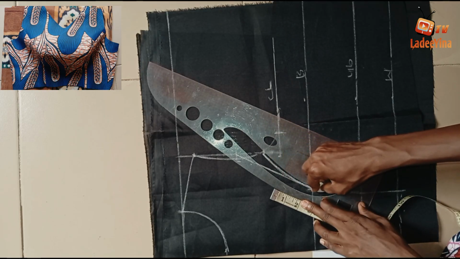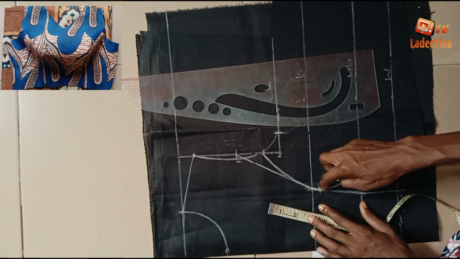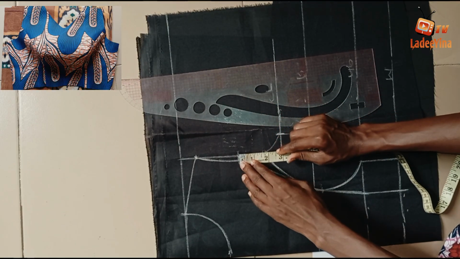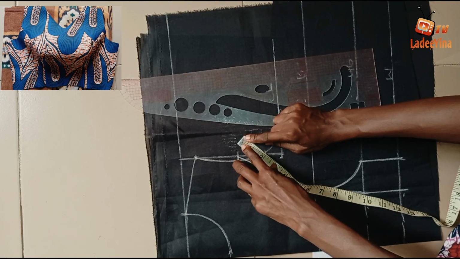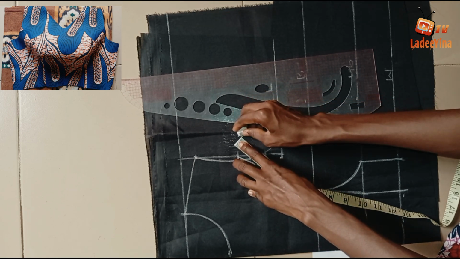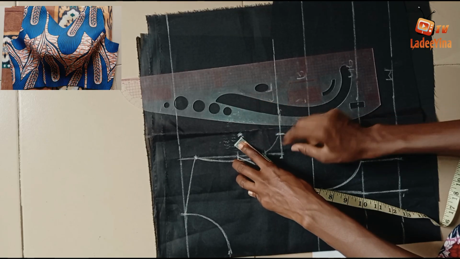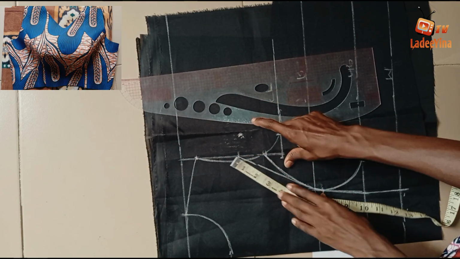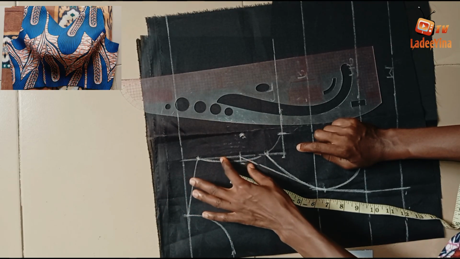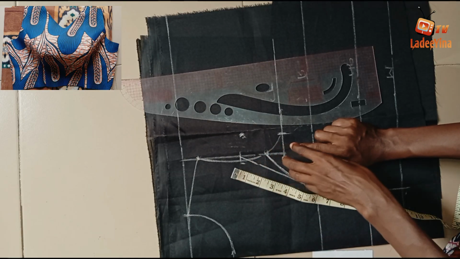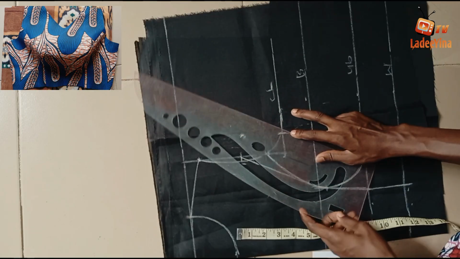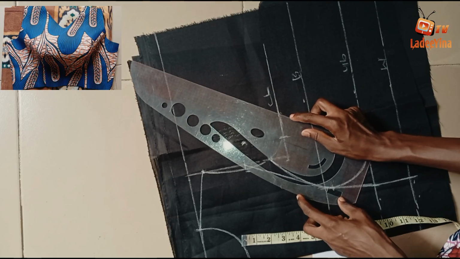We don't want here to be too sharp. So that is the excess of this. And then you remember we marked 2 inches down, so you are going to replace these 2 inches here. We replace it here because if we just leave it like this and cut it, when joining it, you're going to realize that the upper part, this side, is going to be longer than this part. So that is why you need to extend it by 2 inches and then you connect it.